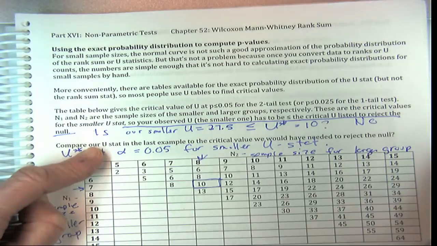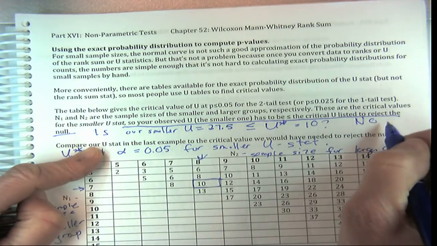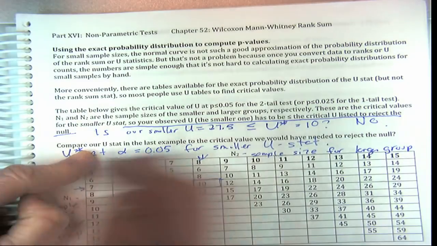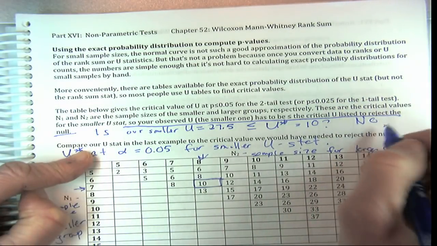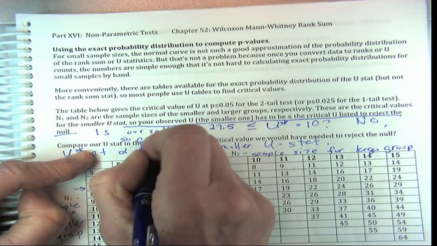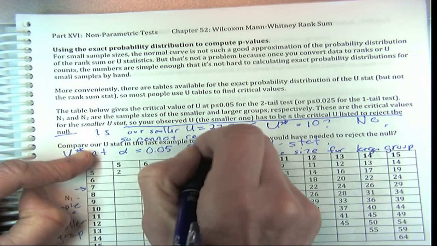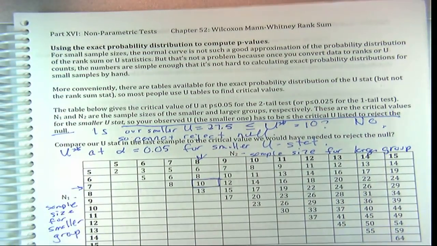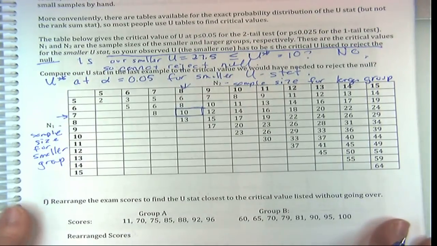No. So we cannot reject the null. It would have to be really extreme, down much smaller. So we cannot reject the null, and we knew that. Now, any questions on that?